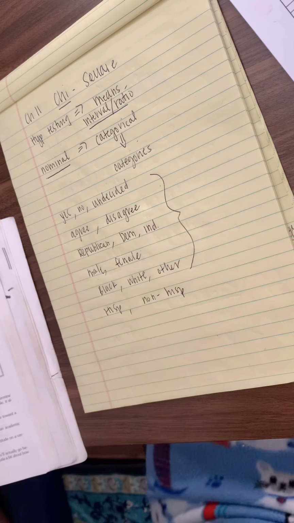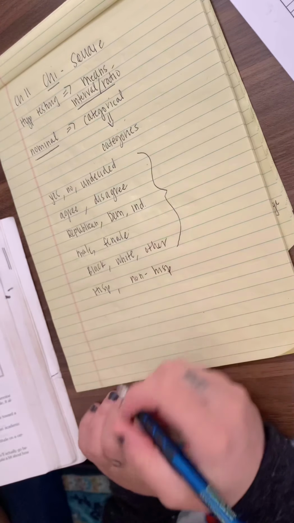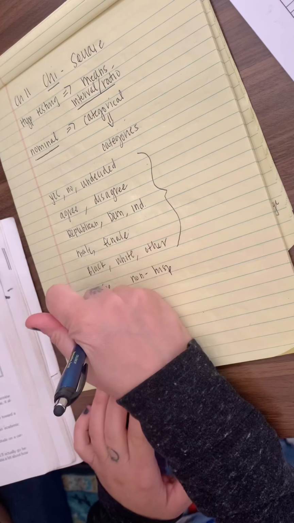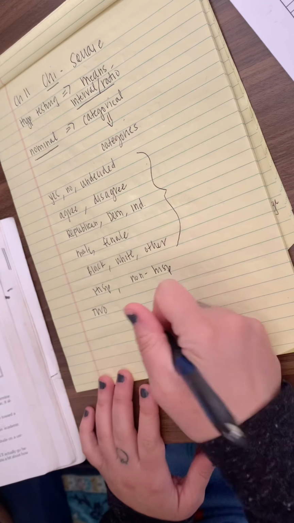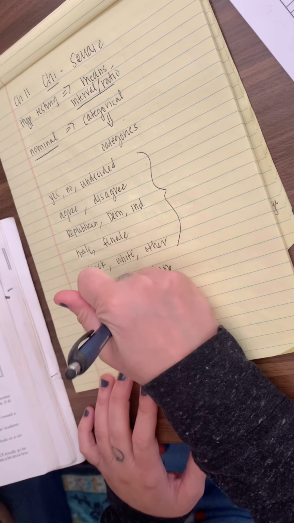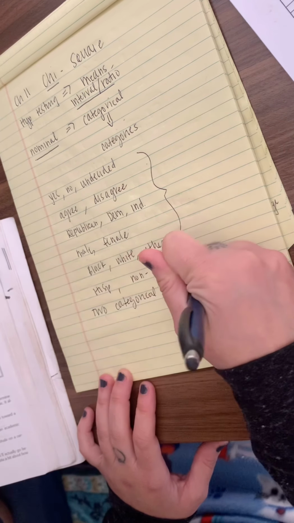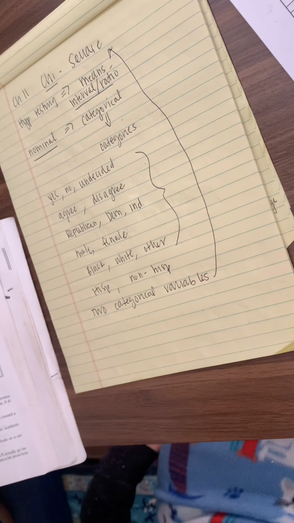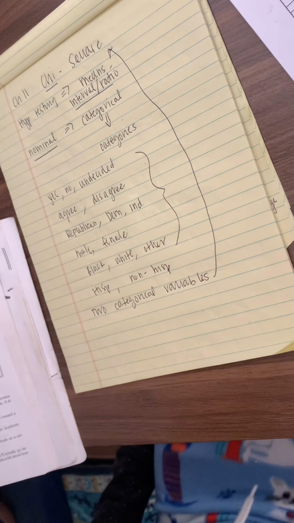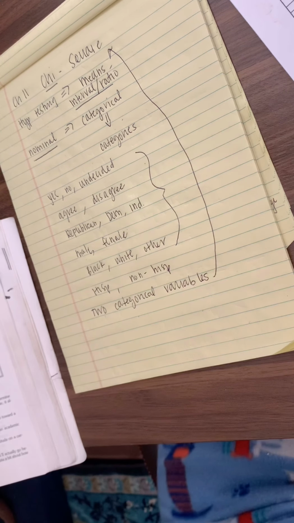So when we find ourselves in a hypothesis testing situation where we have two categorical variables, that's where we use the chi-square. There are two different types of chi-square tests.